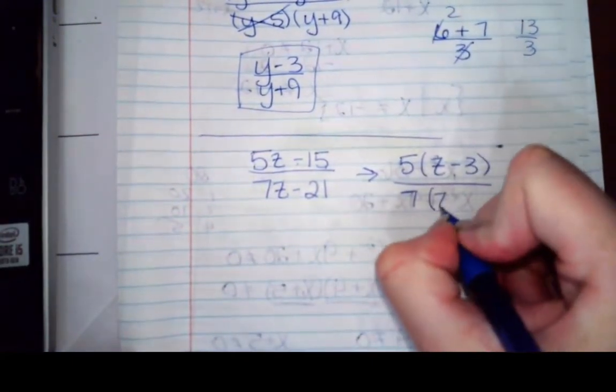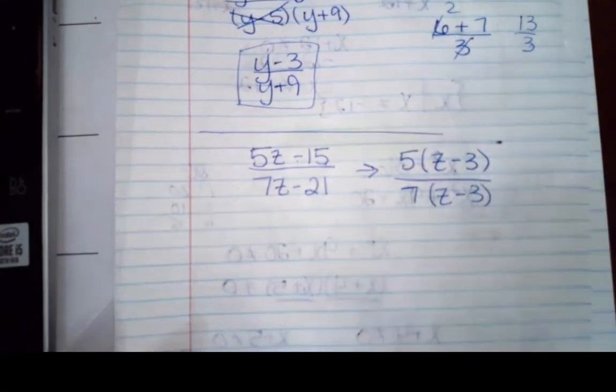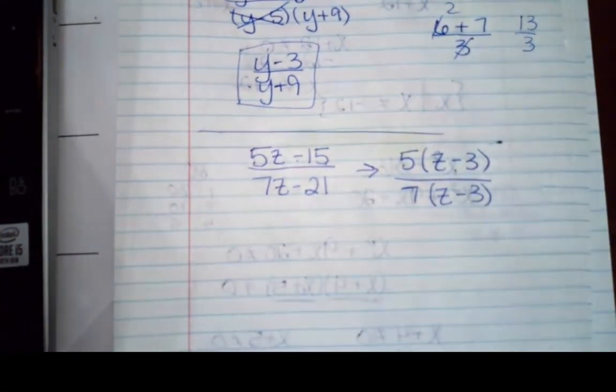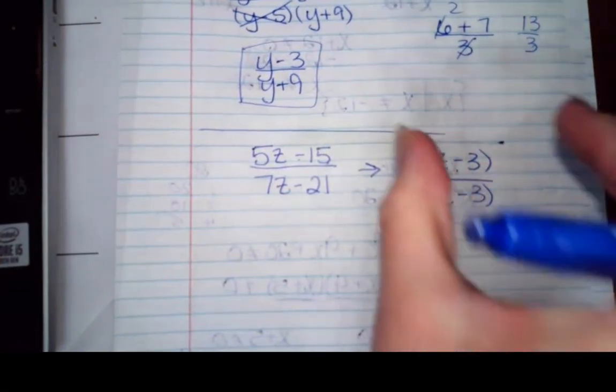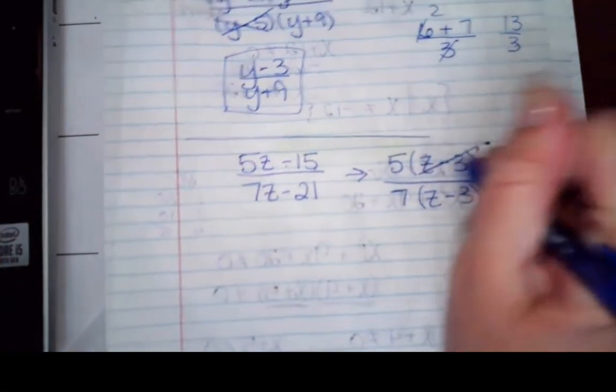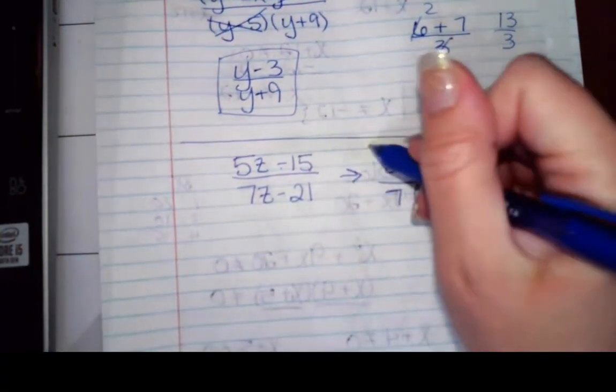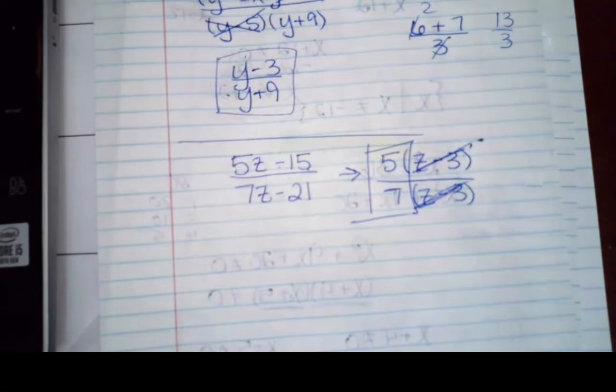When I divide out a 7, I end up with a z minus 3. And it just so happens that my two sets of parentheses now match. So since this is now a multiplication problem, I can say any number divided by itself is 1. So my simplified rational expression is just 5/7. It is just 5/7.